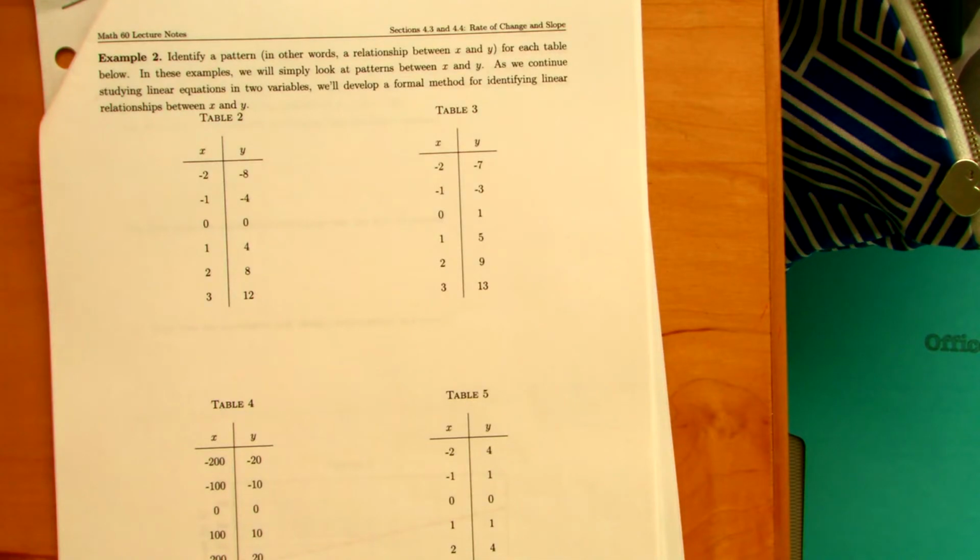Okay, so we're continuing on looking for patterns and talking about the slope. In example 2, identify a pattern, in other words, a relationship between x and y for each table below. In these examples, we will simply look at the pattern between x and y as we continue to study linear equations in two variables. We will develop a formal method for identifying linear relationships between x and y.